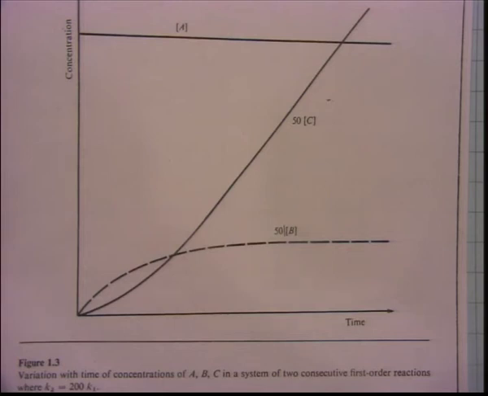Same plot, K2 is 200 times K1. Again, I can give you the plots at the end of the class. In any case, this lecture is being recorded, so you can take a look at these later. Right now, please just appreciate the nature of these plots.